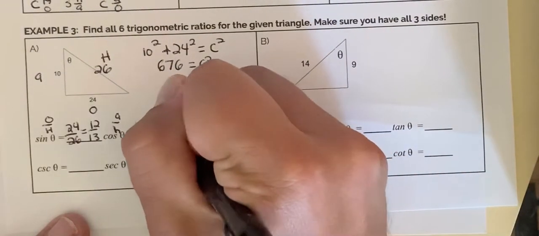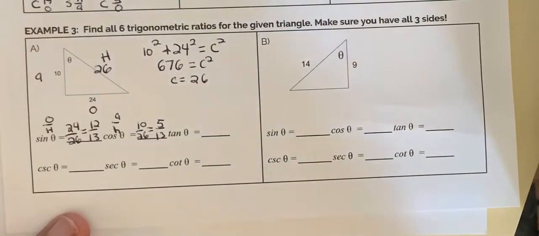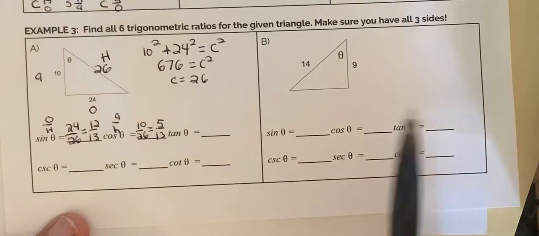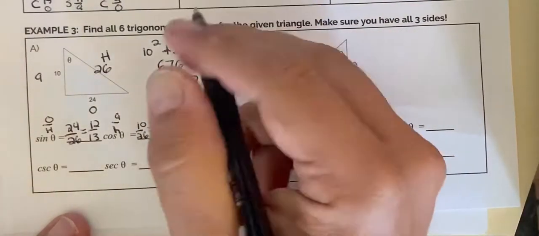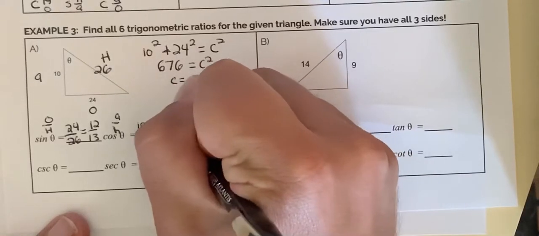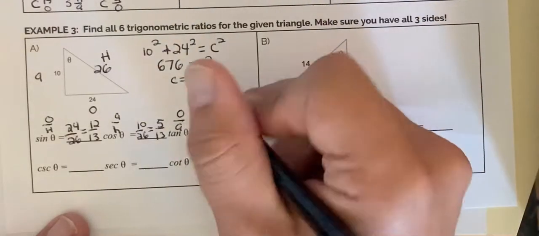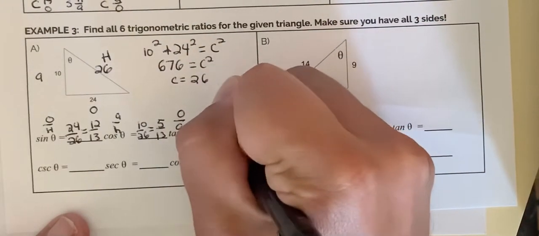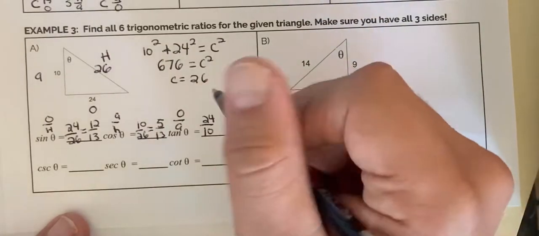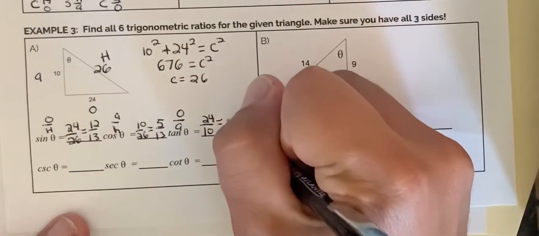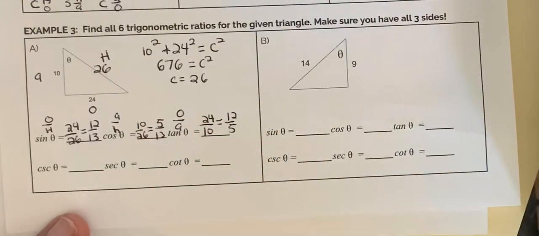So that's going to give me 5 over 13 for the reduced ratio. And then lastly, for the tangent of theta, so, toa, opposite over adjacent. And looking at theta, the opposite is 24 over 10. And then I can divide the numerator and the denominator by 2 and get 12 over 5, leaving that as a fraction.